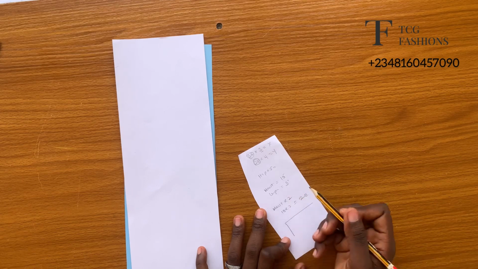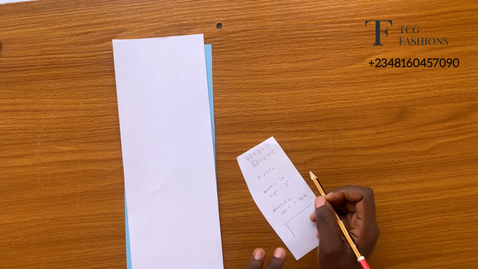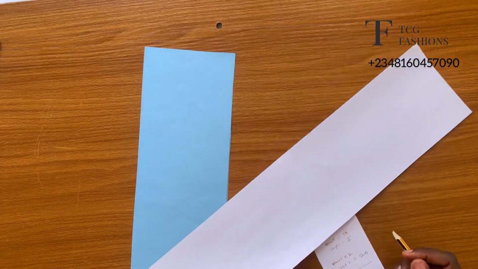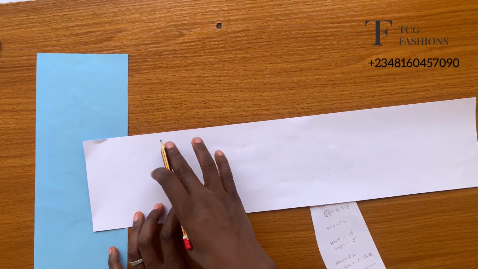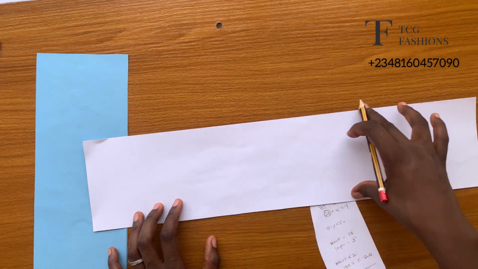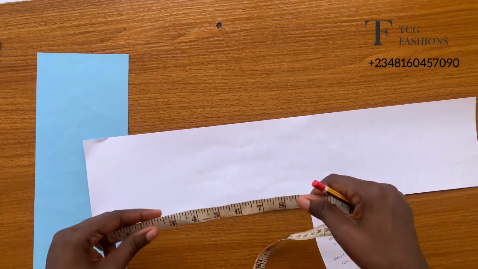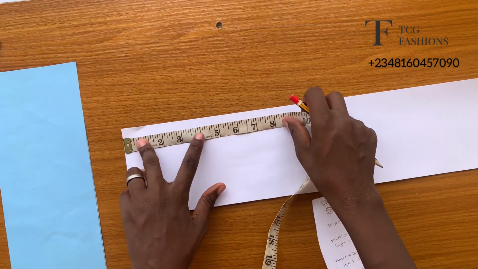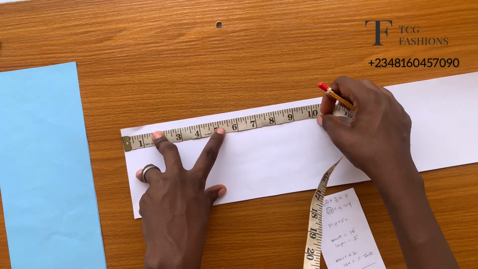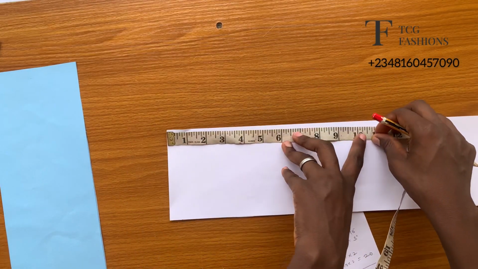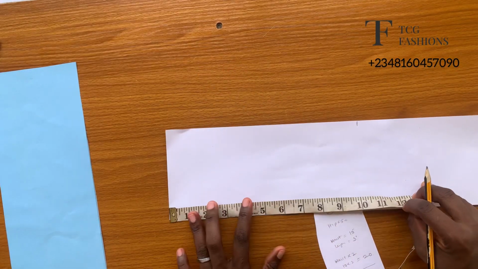The length, you don't do anything to the length. The length is still going to be constant. The length of the skirt is still the same, whether you are gathering or you are cutting it as a straight skirt. So the width will be 20. In my own case, I will cut 20 width, then the length will still remain 5 inches. But since we are using the slash and spread method, you will still mark your exact width, which is 10. So this is what we are going to slash open and spread to 20.